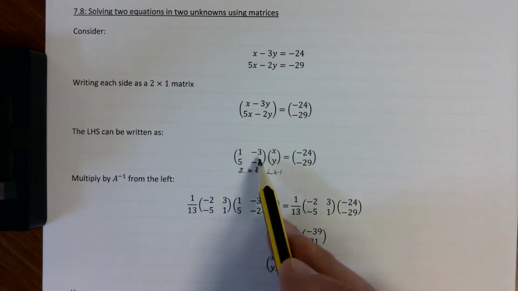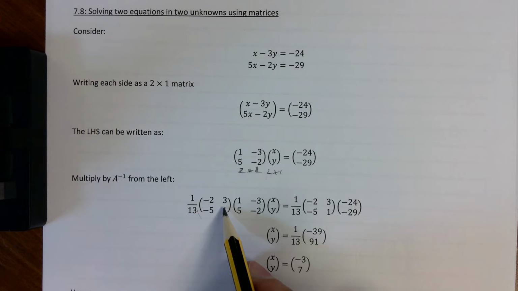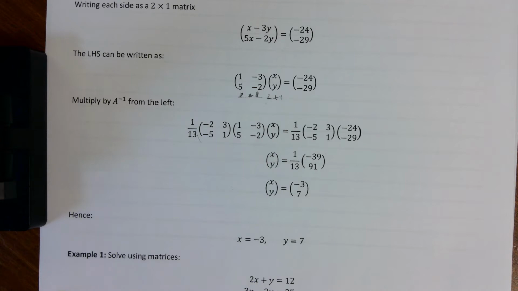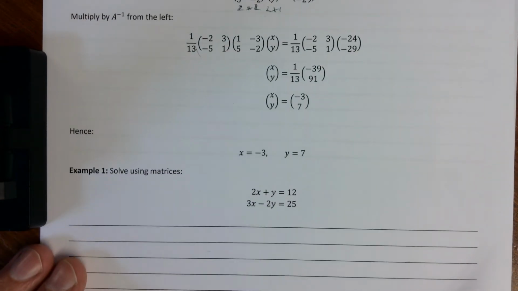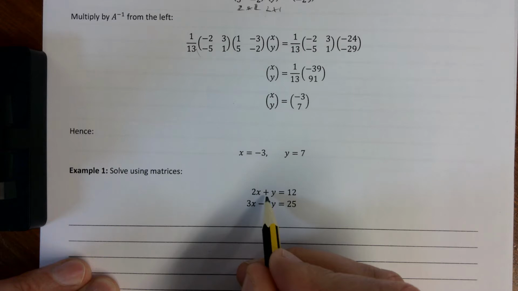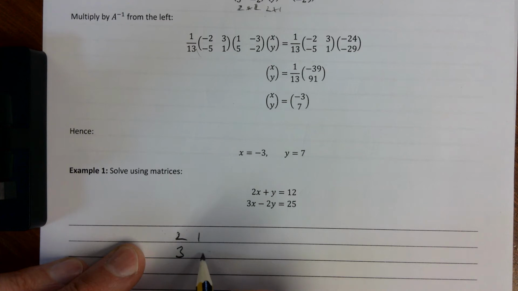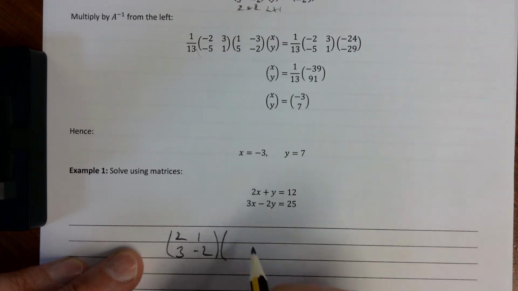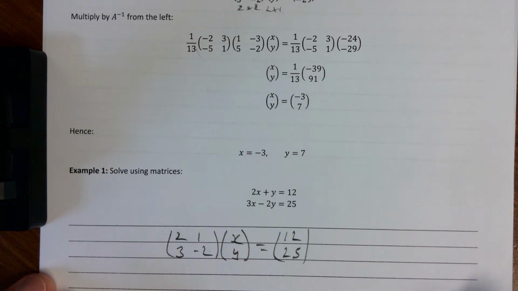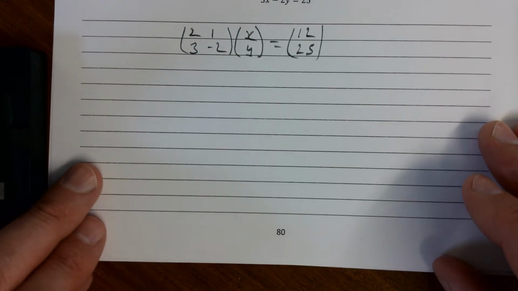So we found the inverse, that's the inverse there, 1 over 13 upon that. Same on this side, multiplying through, and we end up with the xy here, and then x is minus 3, and y is 7. So let's look at another wee example here, and we'll see how we get on. So how can we rewrite this? We would rewrite this as 2, 1, 3, minus 2 upon x, y, and then on this side that's 12, 25. So we now want to find the inverse of that matrix.